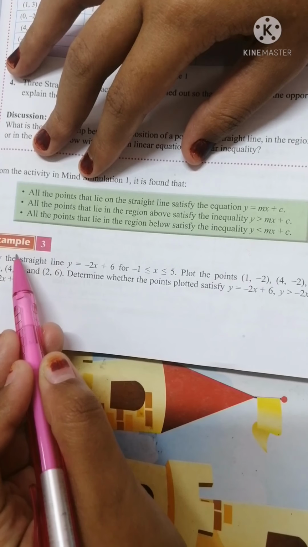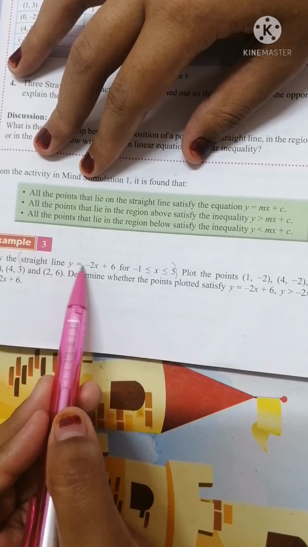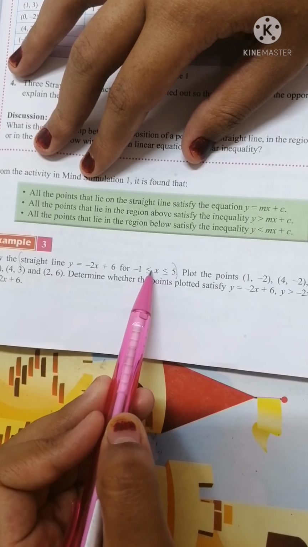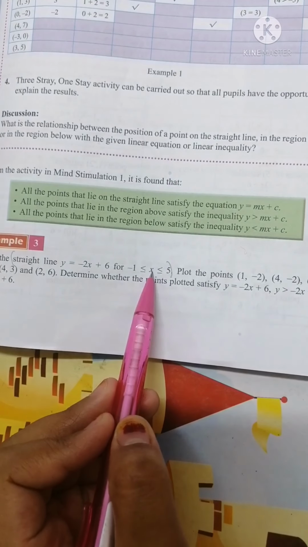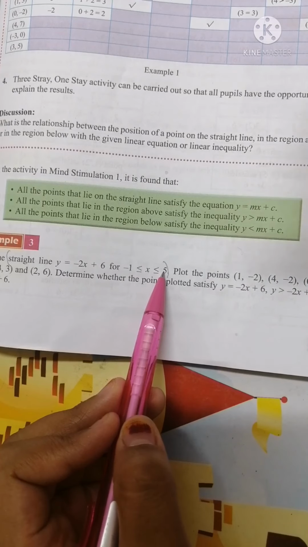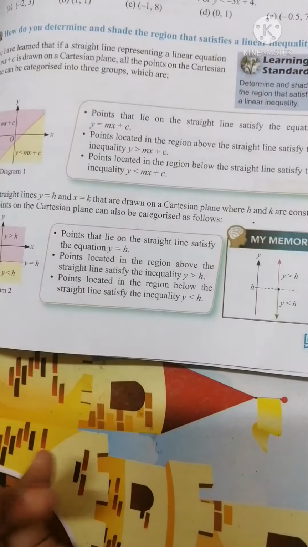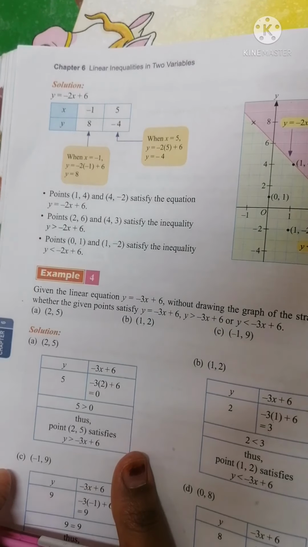Okay, this is the straight line equation, and then this one. You need to draw the straight line of y equal to negative 2x plus 6 for x greater than or equal to negative 1 and x less than or equal to 5. In order to draw the straight line, you need at least 2 points. Okay, let's look at the working.